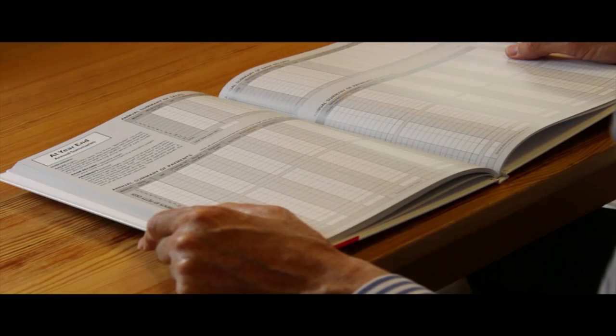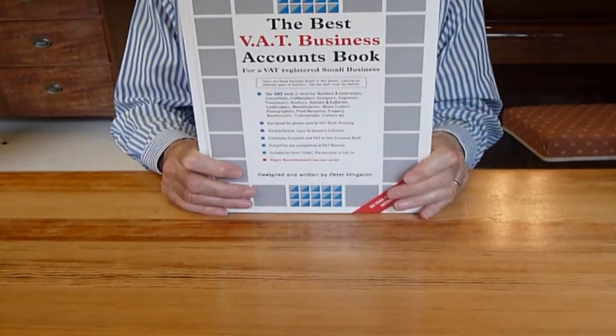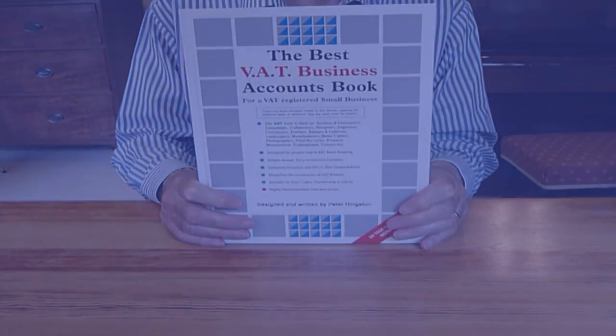With the instructions, tips and worked example in this book, and help from an accountant, I do hope you will find your bookkeeping not too difficult.